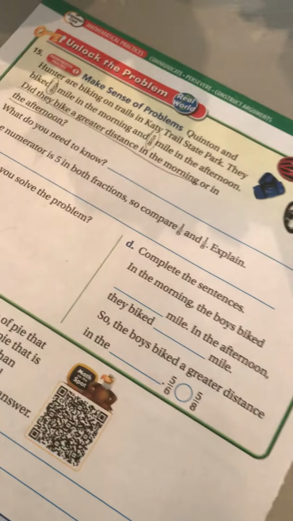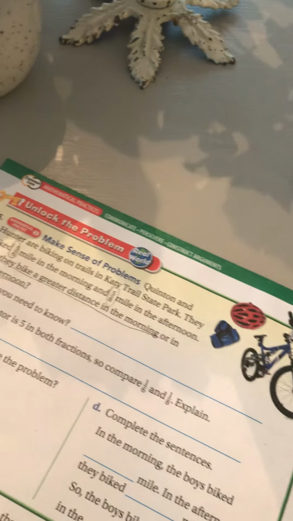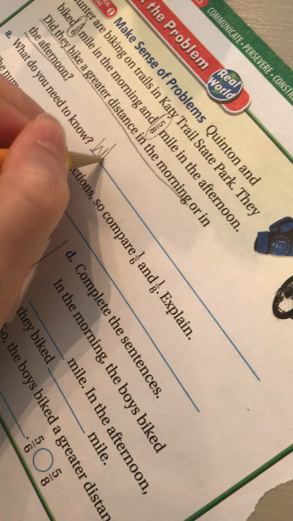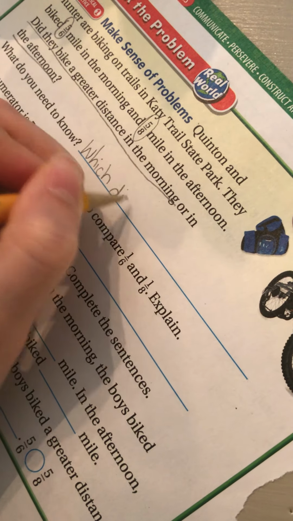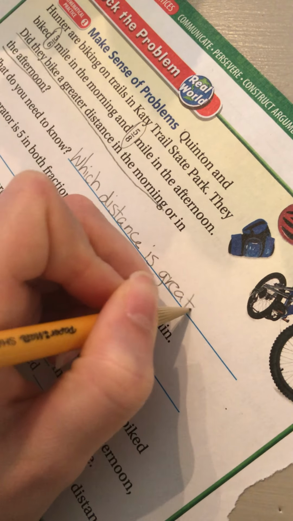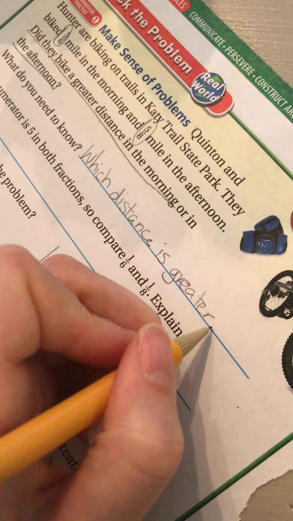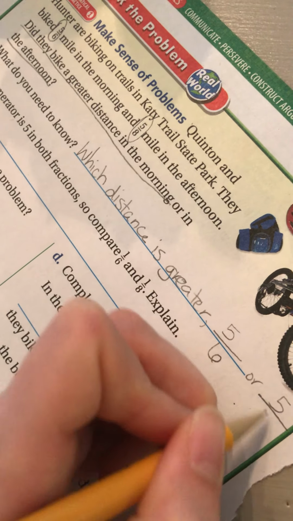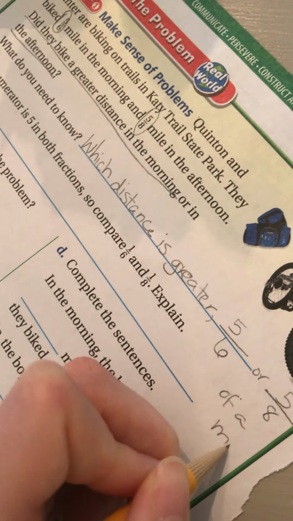What do we need to know? So again, this is the part where the lesson is really breaking down the information. We need to know which distance is greater. Is it 5/6 of a mile or is it 5/8 of a mile? So let's write that. Which distance is greater? Five sixths or 5/8 of a mile.